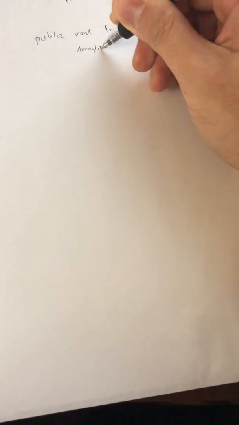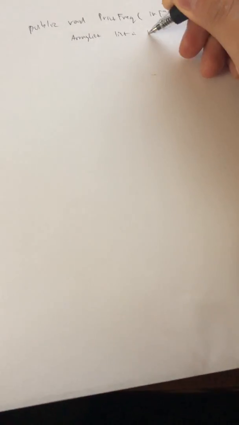So I'm going to have an array list, list is new array list. I'm also going to have a dictionary, int, int, d is new dictionary.